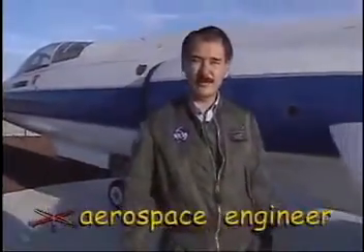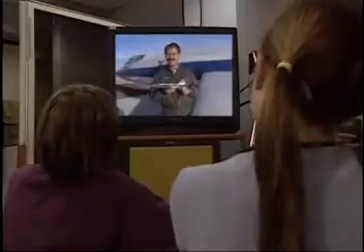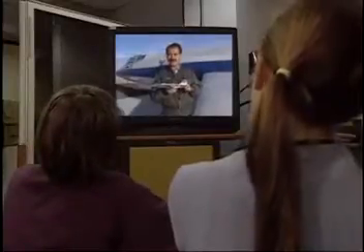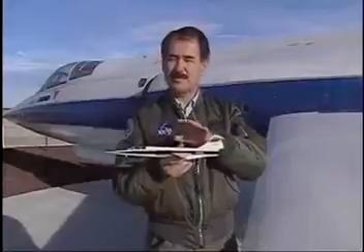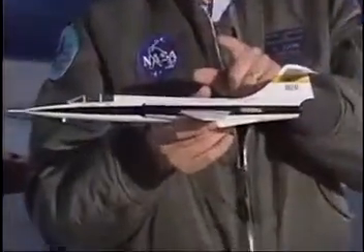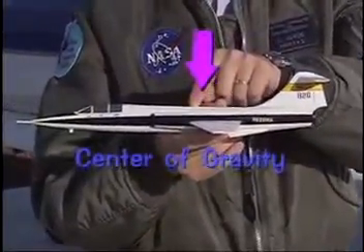Hi, I'm Al Bowers, an aerospace engineer at NASA's Dryden Flight Research Center. I understand you have some questions about airplanes. We have a lot of them. Could you tell us about weight, one of the four forces, and how it affects flight? One way that weight affects an airplane is the way the weight is distributed. The weight is distributed on an airplane so that there's a balance point, and that balance point is called the center of gravity.